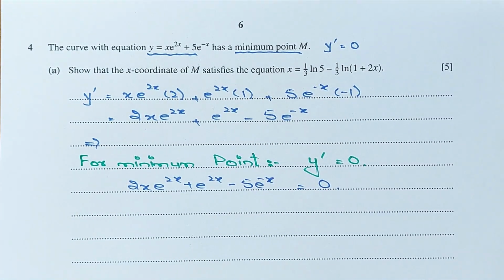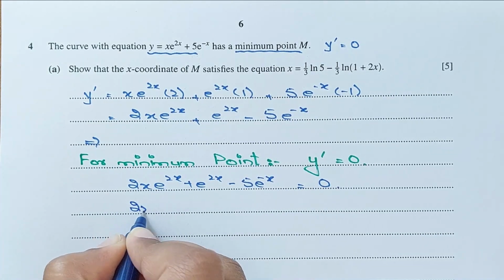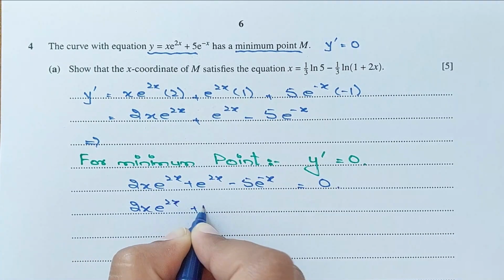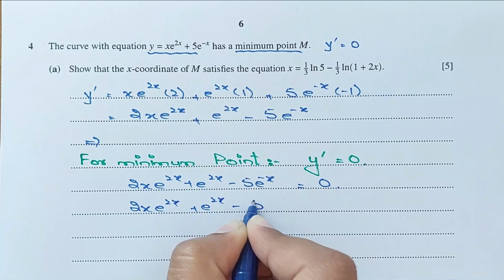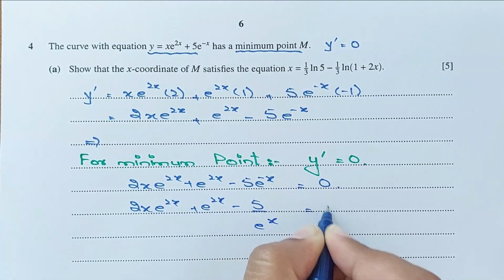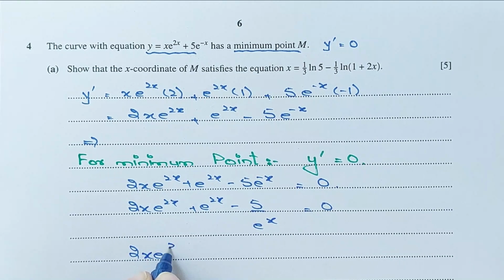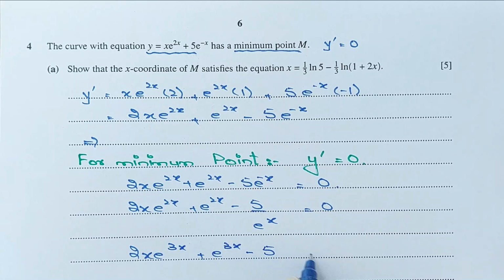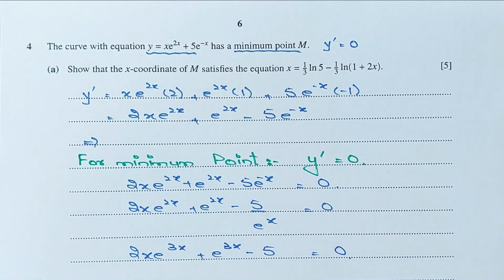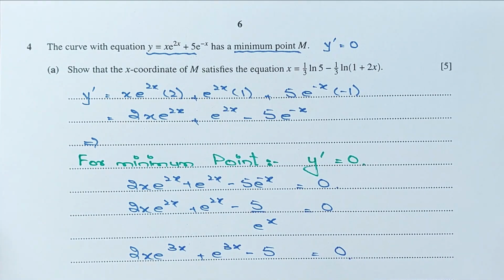Or we can rewrite it as 2x e power 2x plus e power 2x minus 5 over e power x equals 0. Multiplying by e power x, we get 2x e power 3x plus e power 3x minus 5 equals 0, multiplying by e power x on both sides.